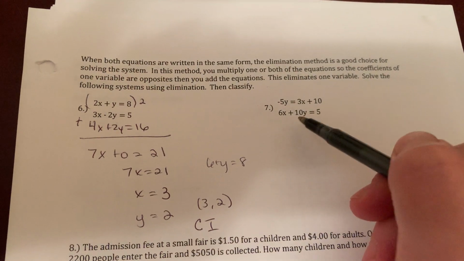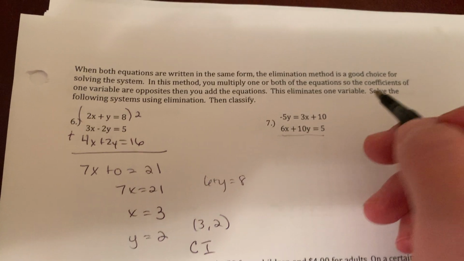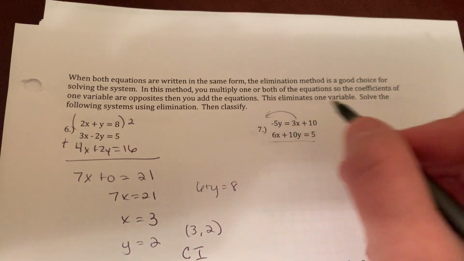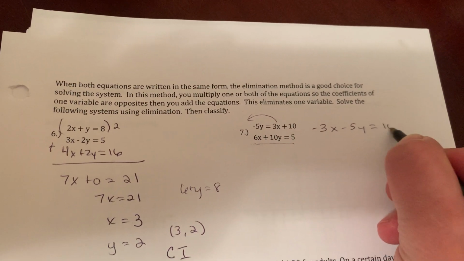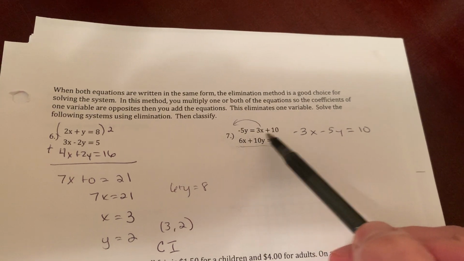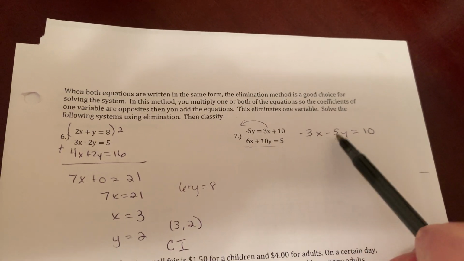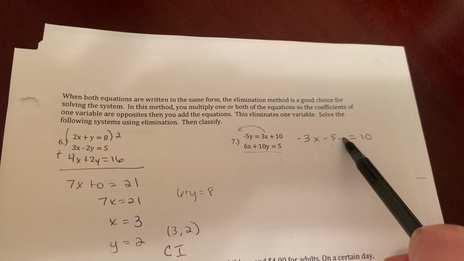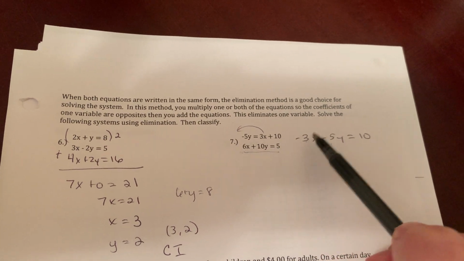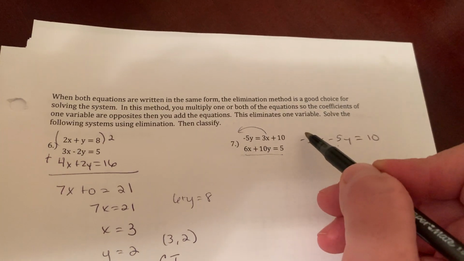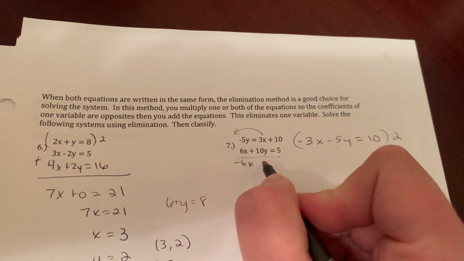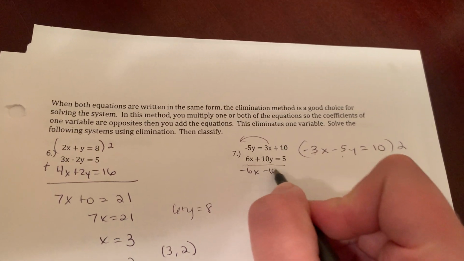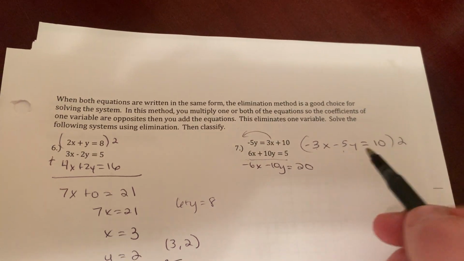Okay. Here, this equation's fine. I'm going to rearrange this one, so 3x is over here. Now it's in standard form. So I have a 6 and a negative 3. I have a 5 and a 10. So I have to multiply either one of these to get to here. I'm going to multiply by 2. When I multiply by 2, I'm going to get a negative 6x, negative 10y equals 20.